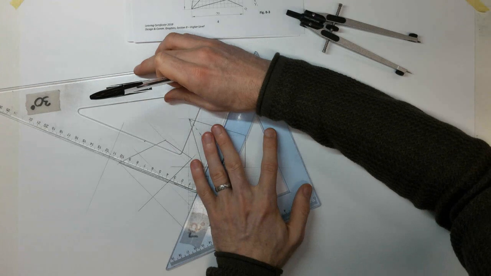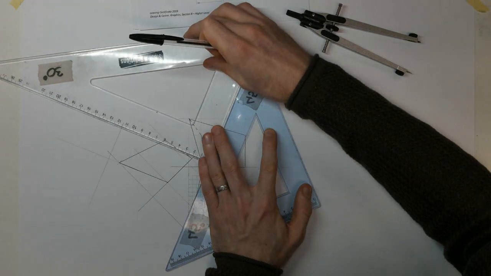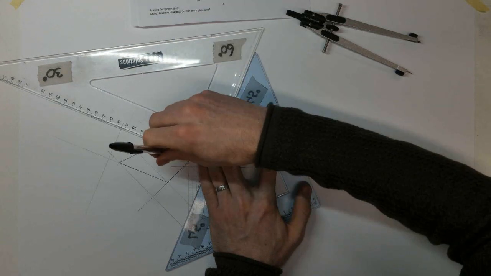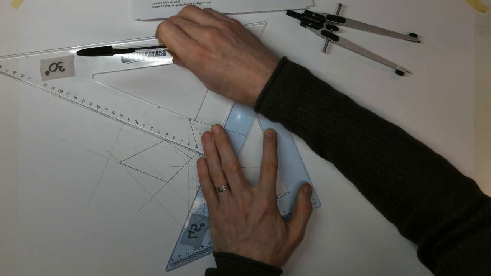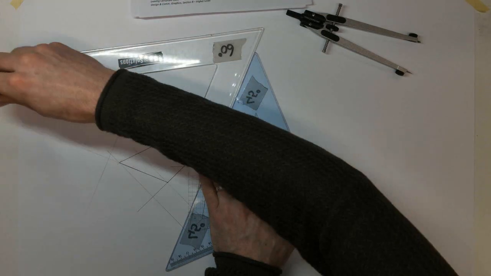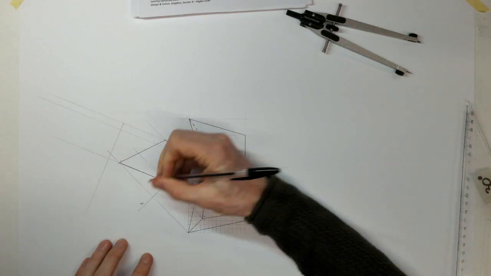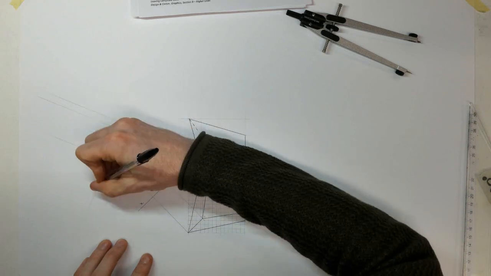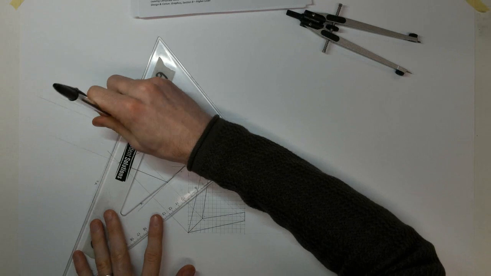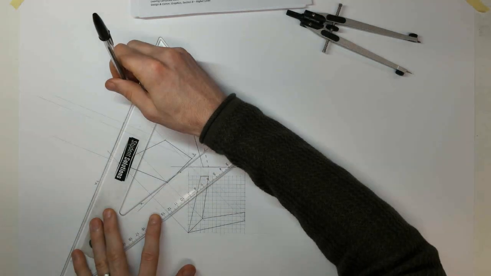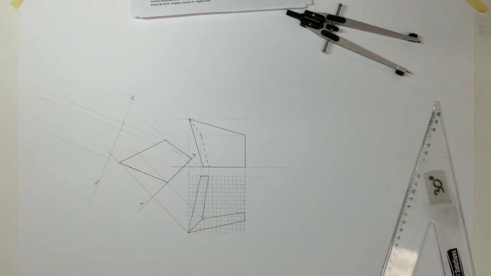Okay, so that's my x1, y1, x2, so we can layer a little bit more, y2. Alright.